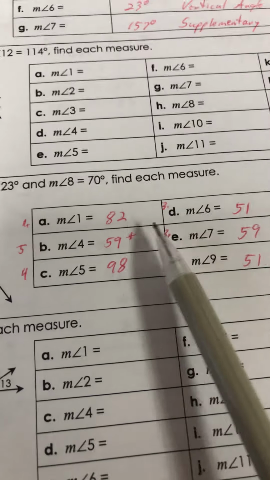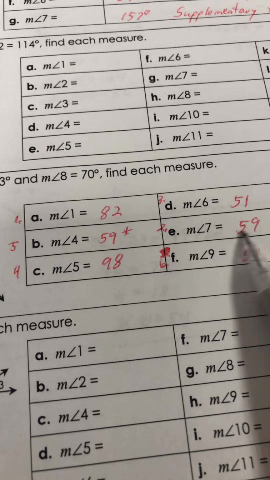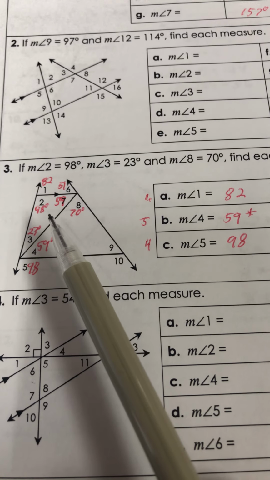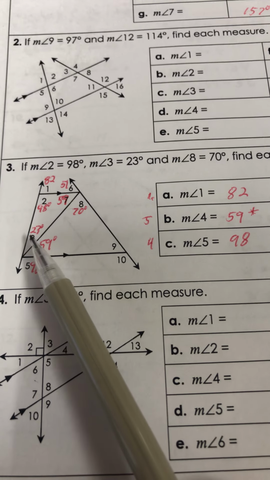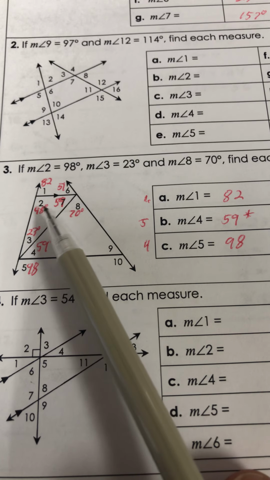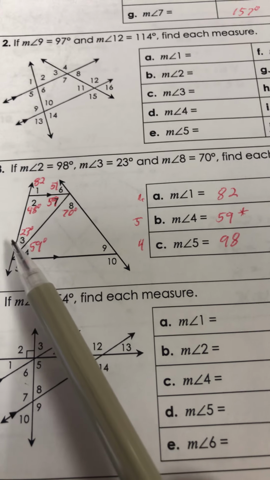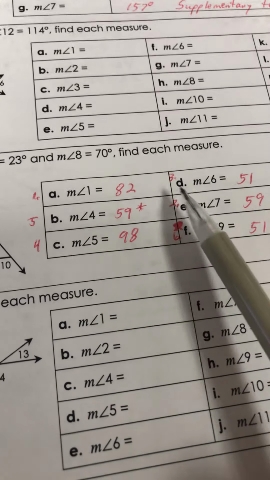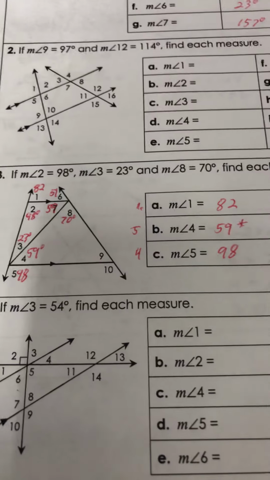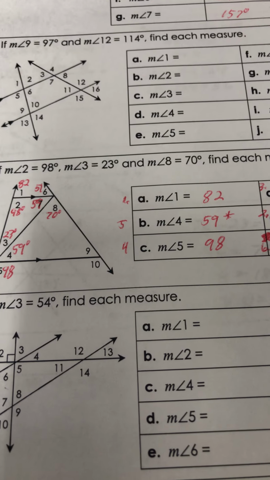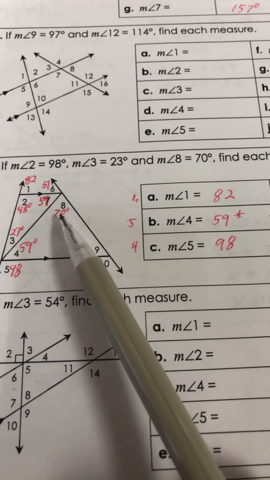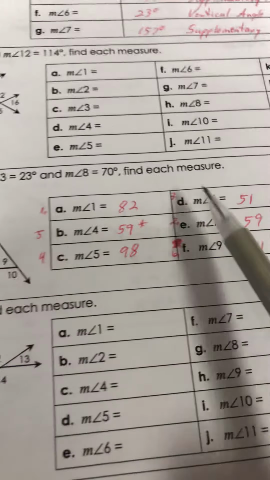The second one that I found is number 7. I figured it was 59 because of the whole triangle thing. Because I have 2 and 3, 180 minus this minus that gives me this. So 180 minus 23 minus 98 gave me that. So that gave me angle 7. Then the third one, I went over to measure of angle 6. You don't have to go in order here. So I did 180 minus 70, because this is all a straight line. So 180 minus 70 minus 59 gave me 51.